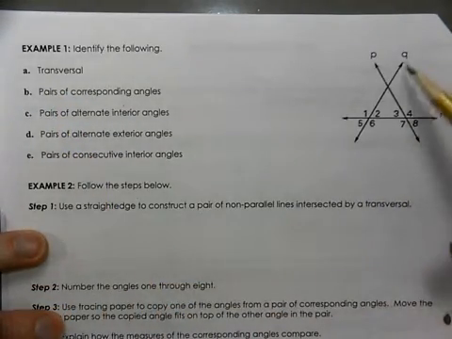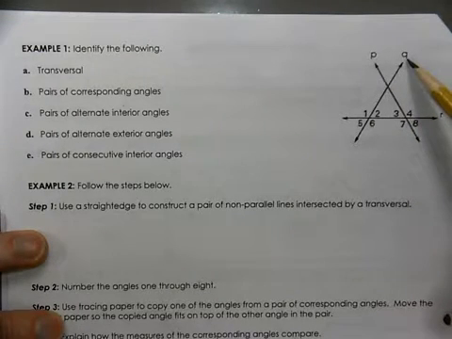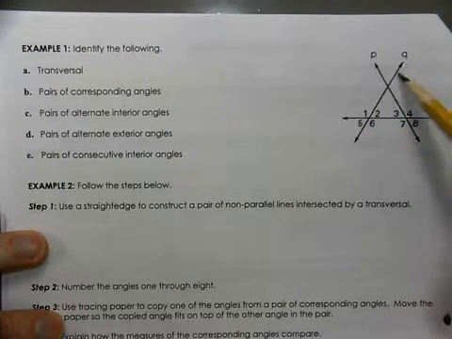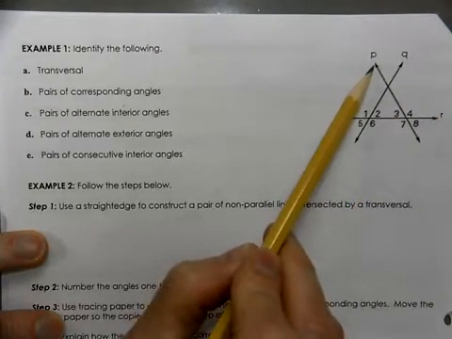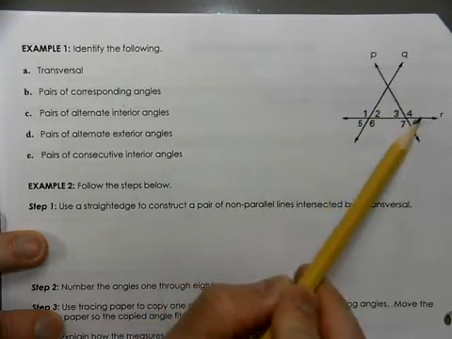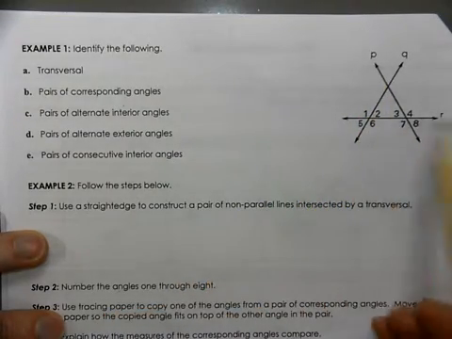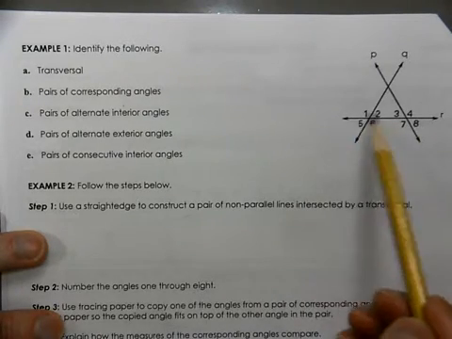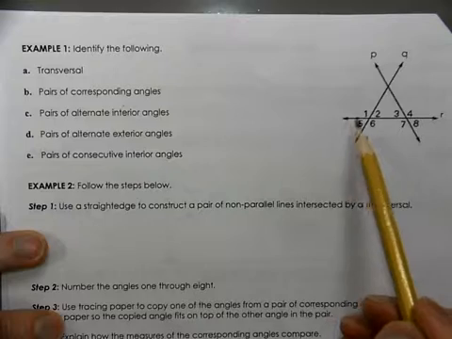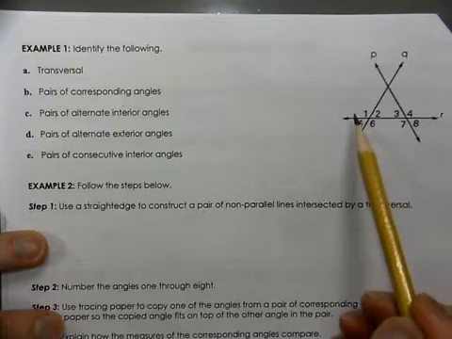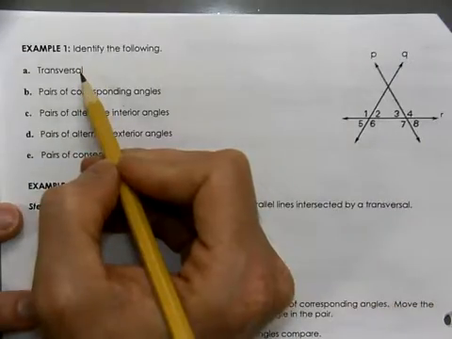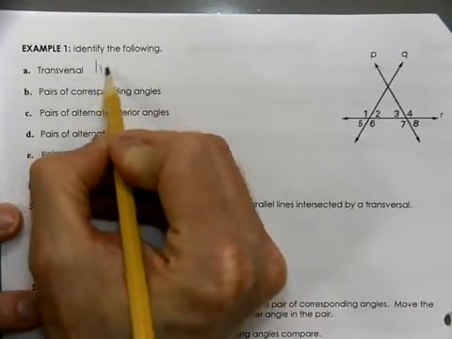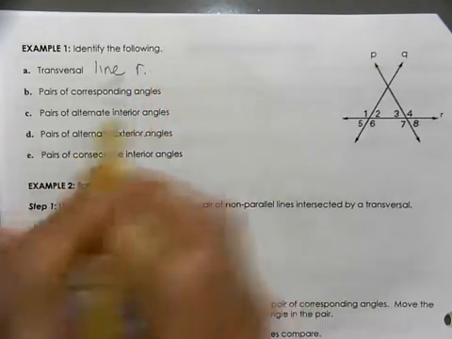Well, you could say that P is a transversal because it's crossing line Q and crossing line R. But line R is going to be our transversal in this case because that's the line the angles are around. It's crossing line Q and P, and it has the angles around it. So the transversal that we're interested in right now is line R.